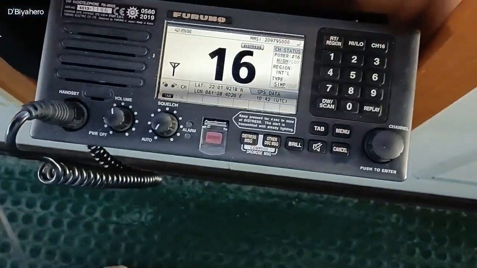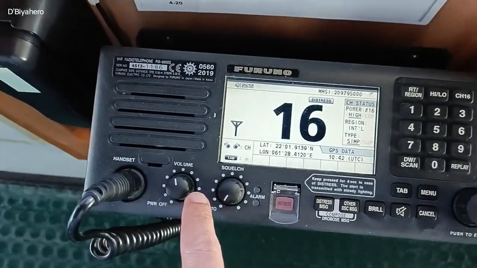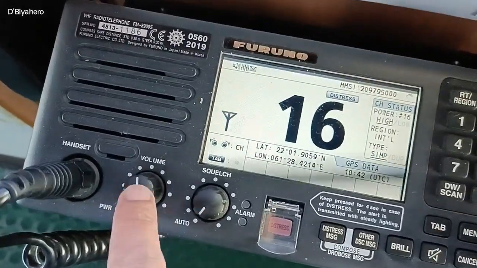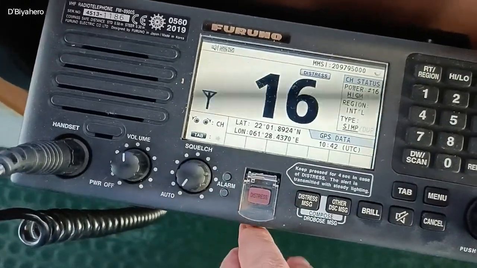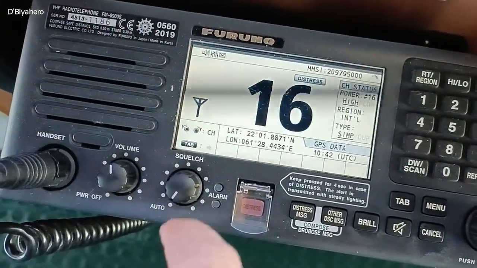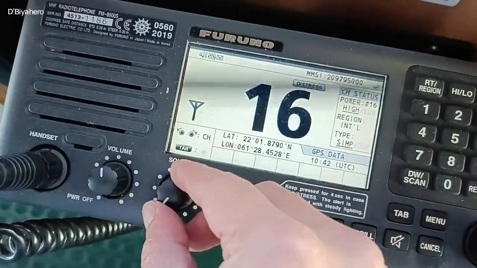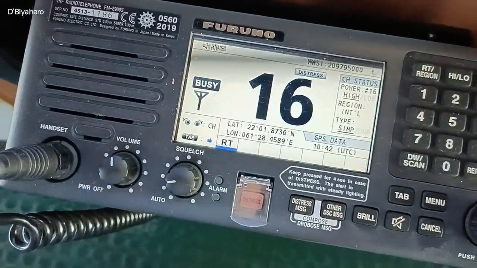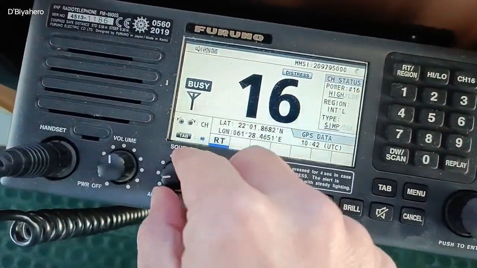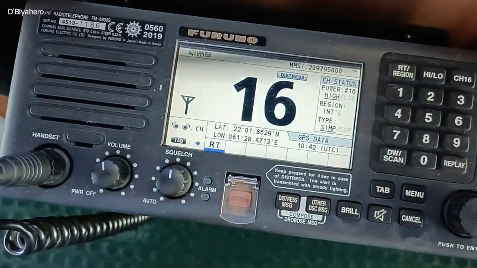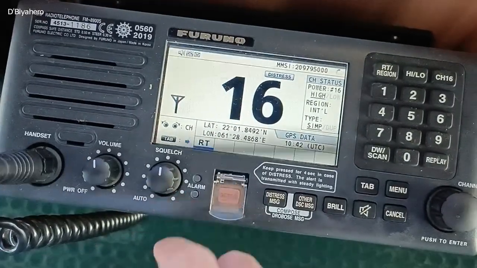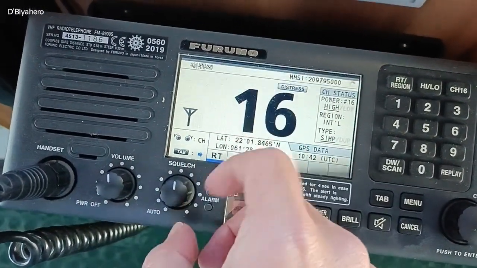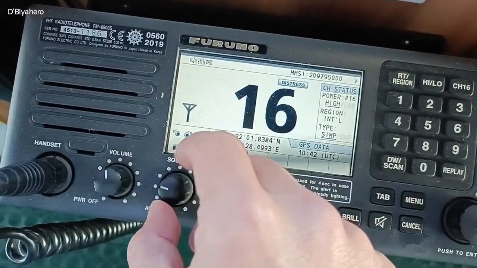And the next is the volume. Yeah, it's obvious again, this is the volume. Next is the squelch, guys, to silence the interference. Let's say for example like this. See? You can hear that it's noisy. So you can manually increase the squelch to silence this annoying sound, or you can switch to auto. Okay, I will switch to auto.